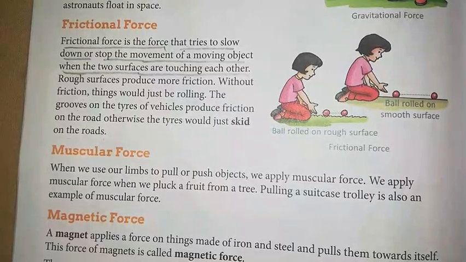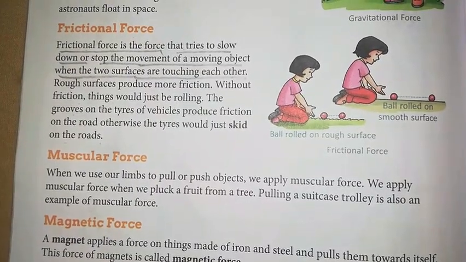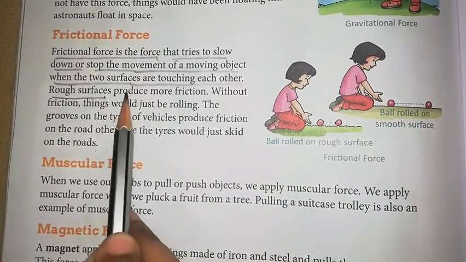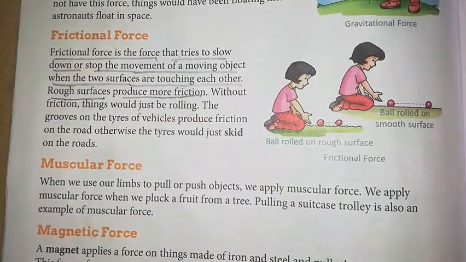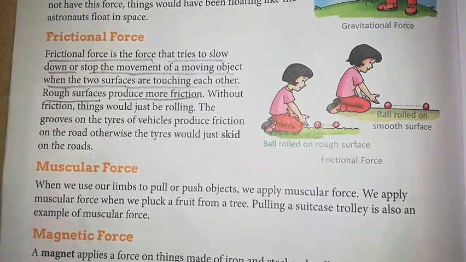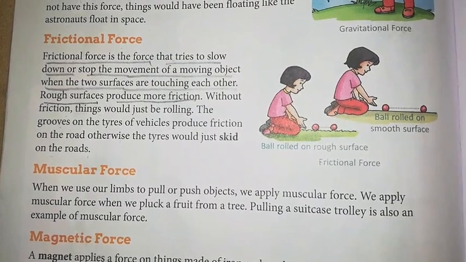If the surface is rough, it produces more friction. So, rough surfaces produce more friction. If there is no friction, things will just keep rolling or moving.